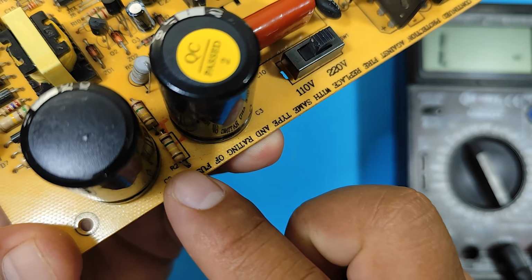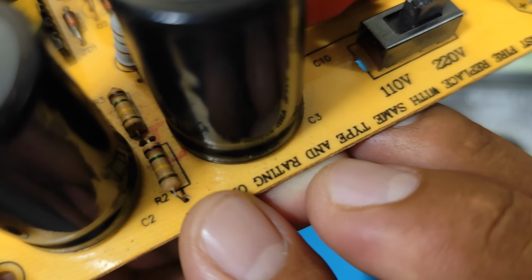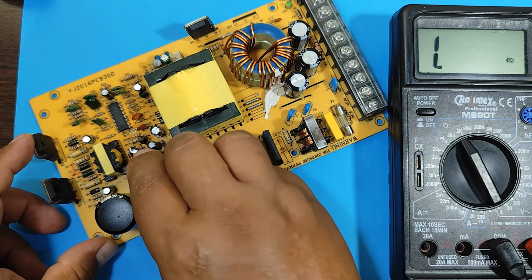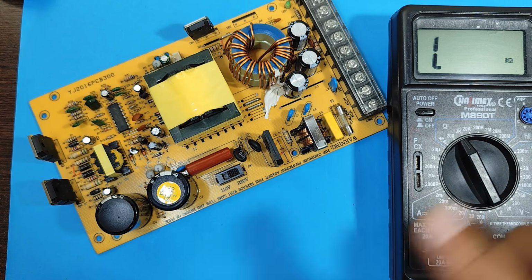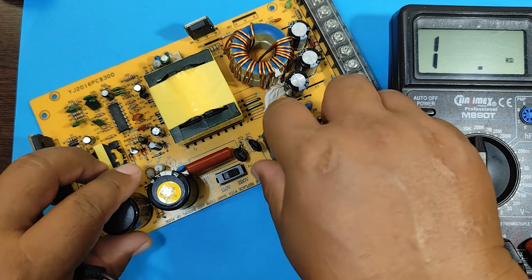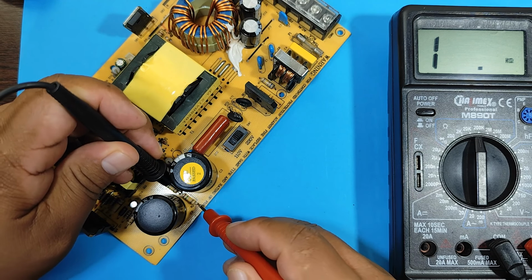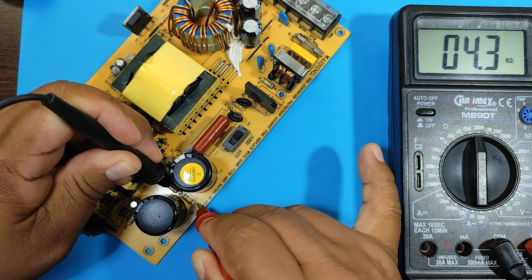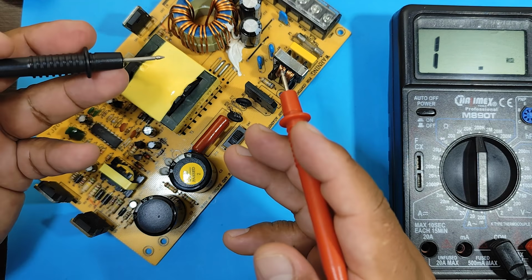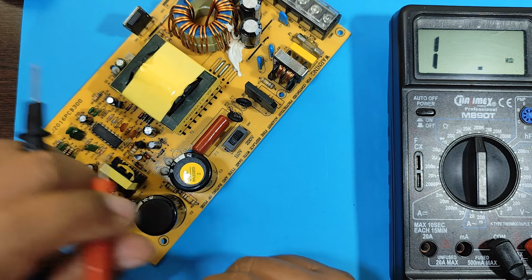In this case, we're going to measure these two resistors that appear to be in series. The value of the resistors is 150 kilo ohms. Therefore, we set our multimeter to a higher range. We take the resistance measurement, and we can see that the value is increasing. Why is the value increasing? Well, to understand that, let's look at an electronic diagram.